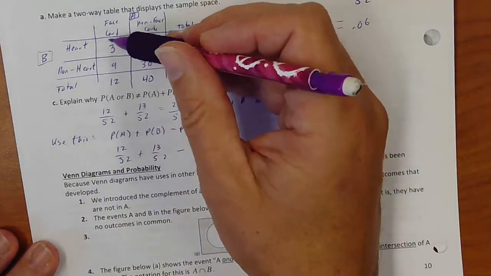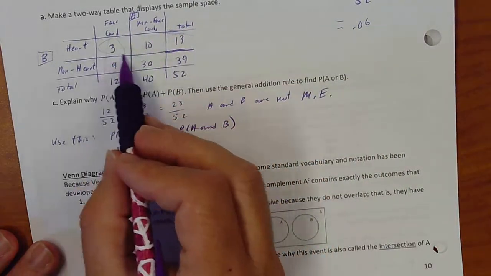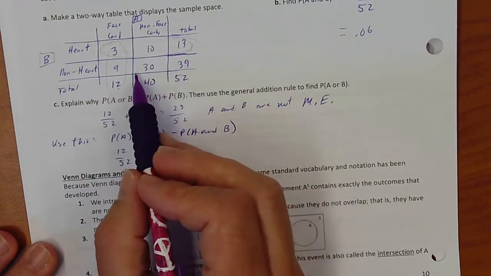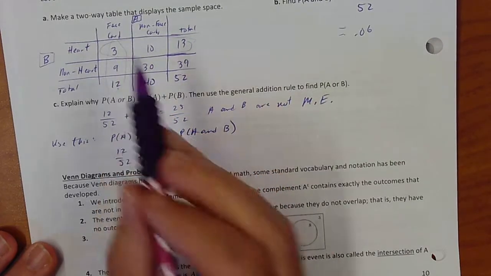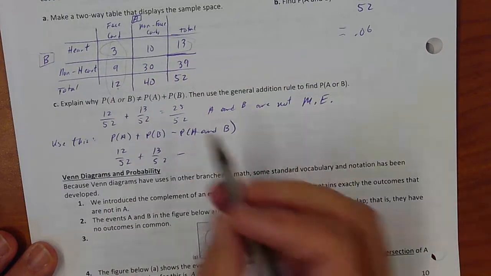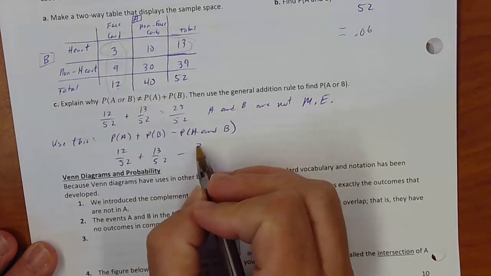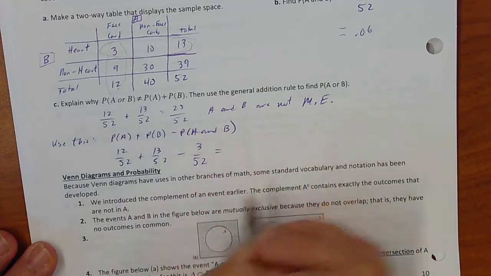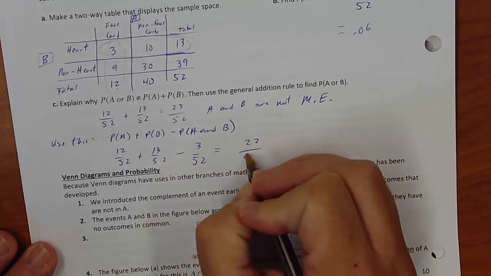Because when I got this 12 and then I got this 13, what happened? I counted the 9 and the 10 individually, but I actually counted the 3 twice. Okay, so we've got to take one of them back out. So the A and B is the 3 out of 52. Okay, so we end up with 22 out of 52.